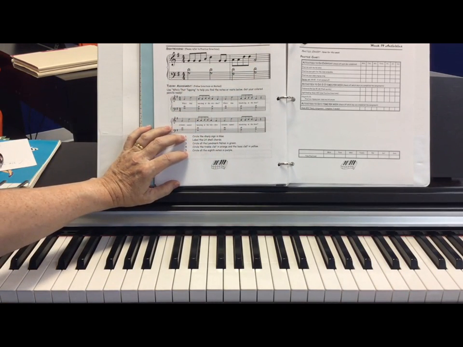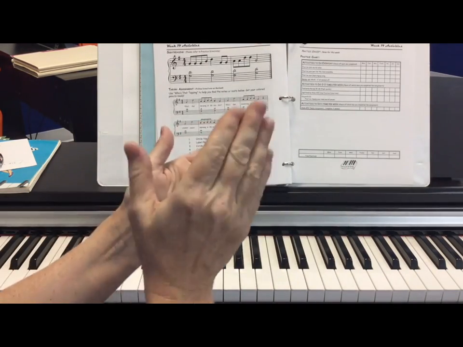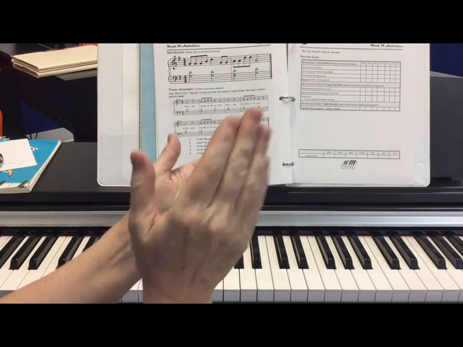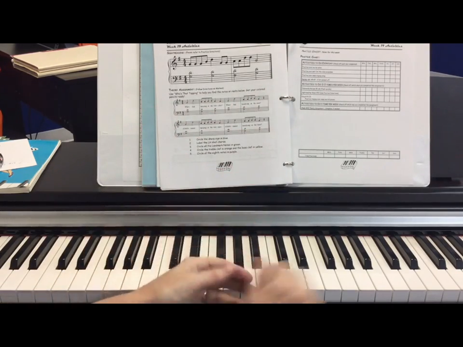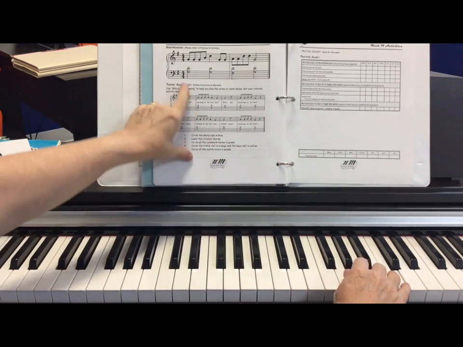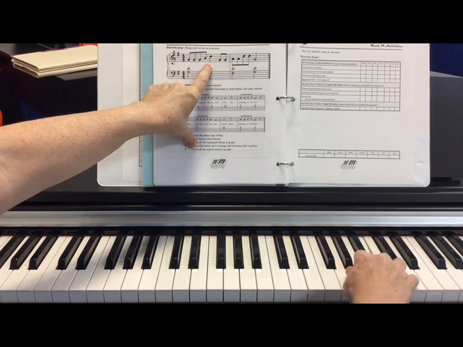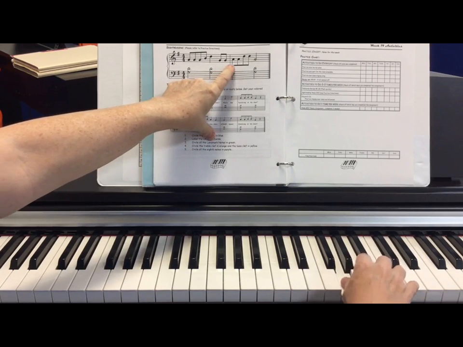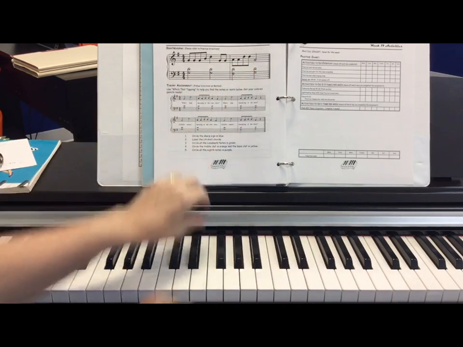Let's clap and chant our rhythm. Go. Tut, tut, tut, tut, ton. Tut, tut, tut, tut, tut, tut, half note. 1, 2, let's play and chant. Tut, tut, tut, tut, ton. Tut, tut, tut, tut, tut, tut, half note.